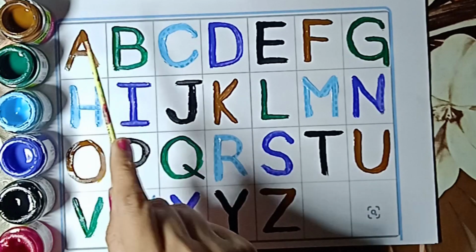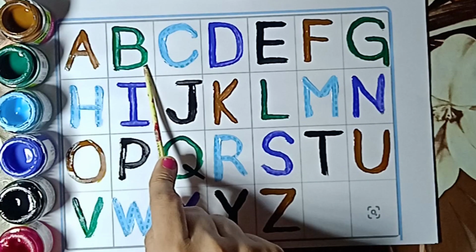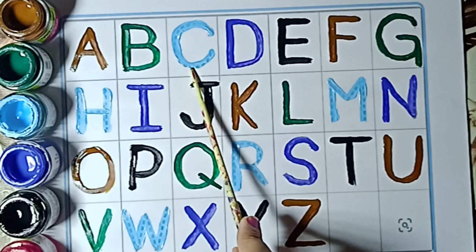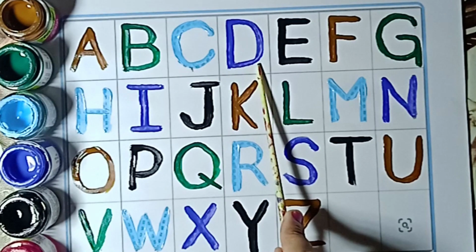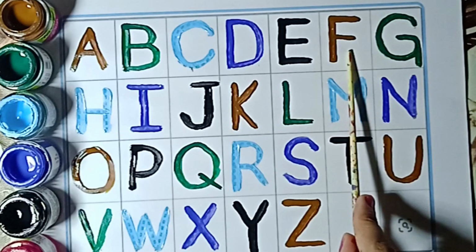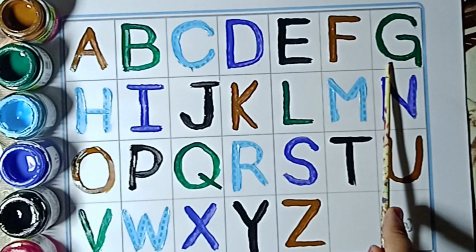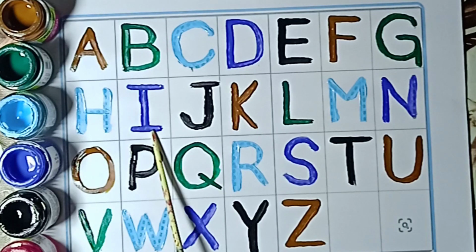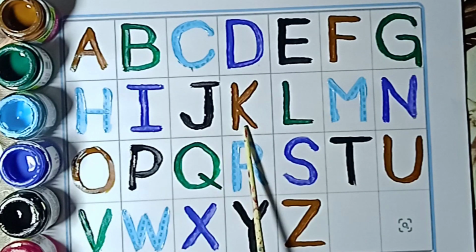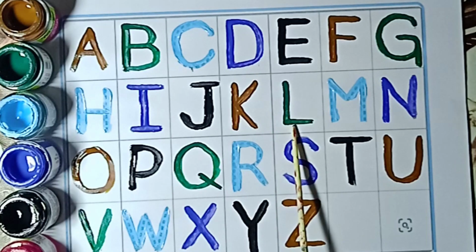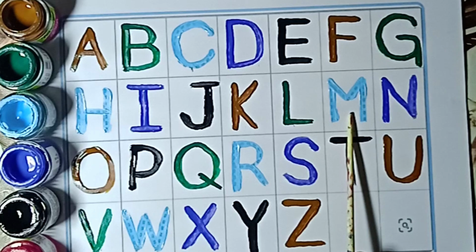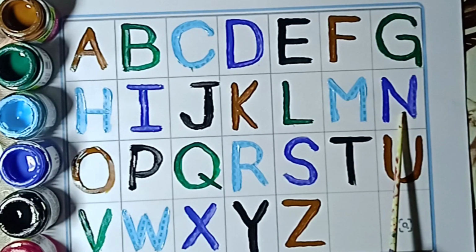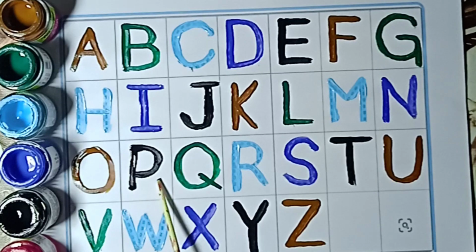Brown color A. Green color B. Sky blue color C. Violet color D. Black color E. Brown color F. Green color G. Sky blue color H. Violet color I. Black color J. Brown color K. Green color L. Sky blue color M. Violet color N. Brown color O. Black color P. Green color Q. Sky blue color R.